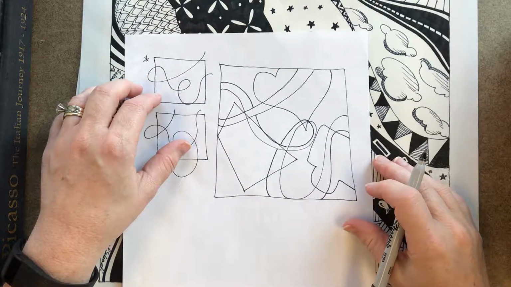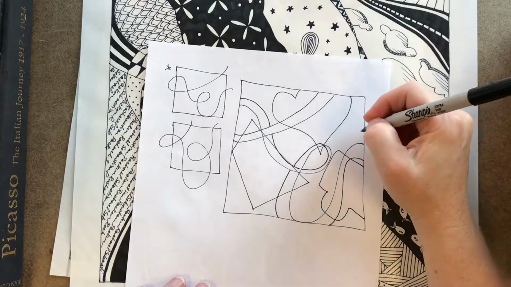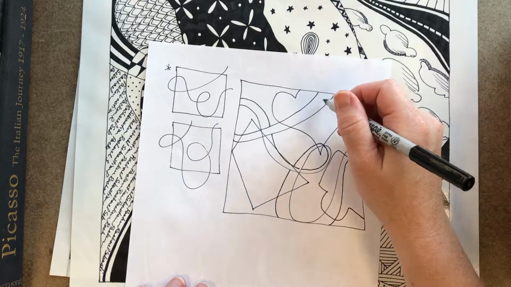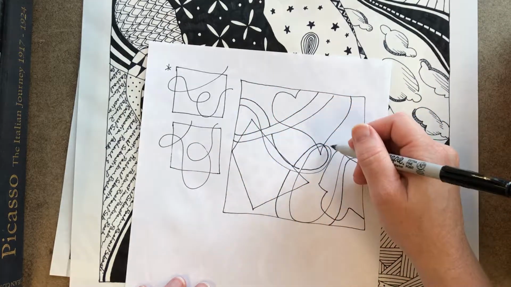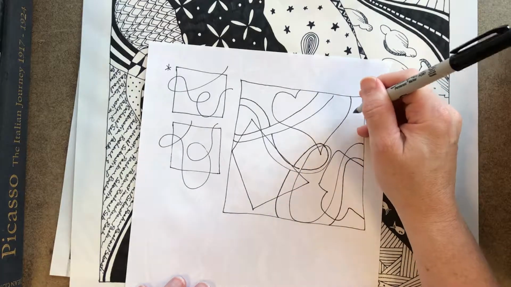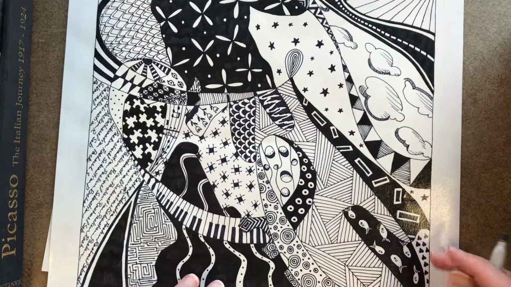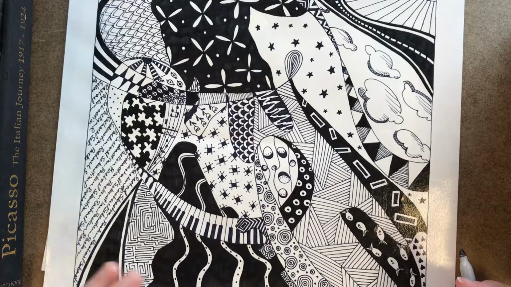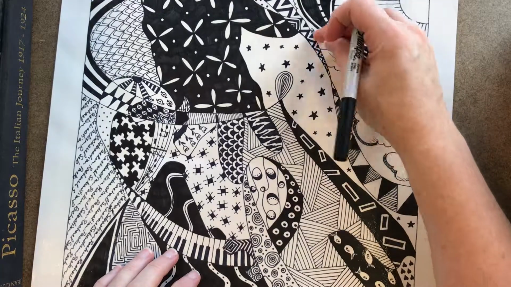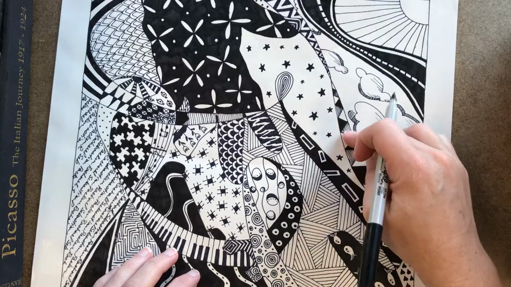So the next step is your doodles. What you're going to do is in every space, not every shape, not every section that you drew, but in every space. So when you hit a line, you're going to change it. You're going to do a doodle. It doesn't have to be a pattern, it just needs to fill it. So for instance, this is a doodle of some clouds. They fill this whole section, but when I hit a line, it changed.